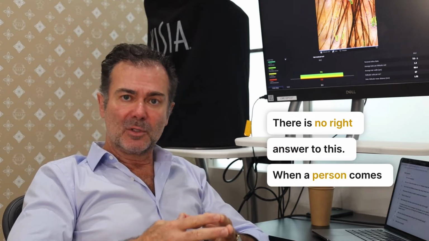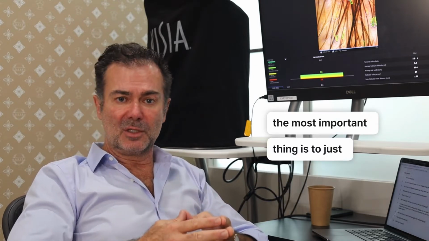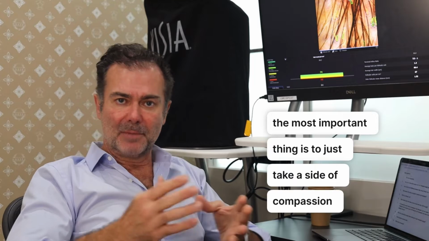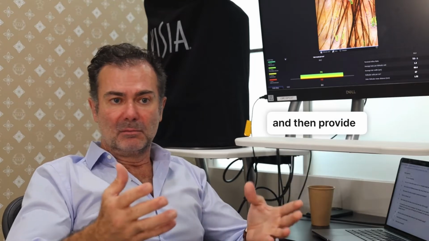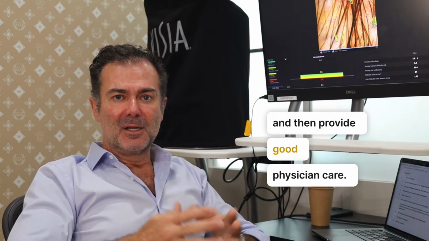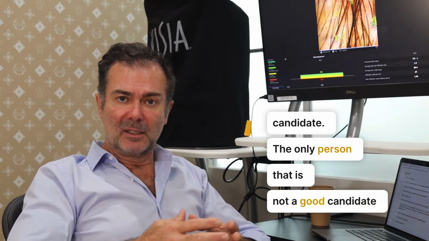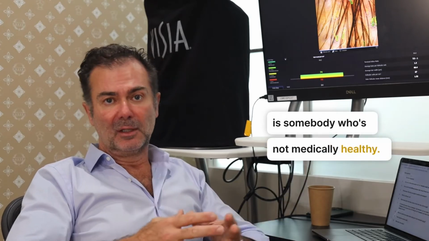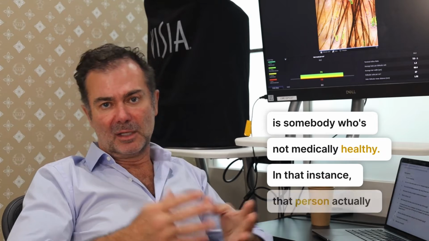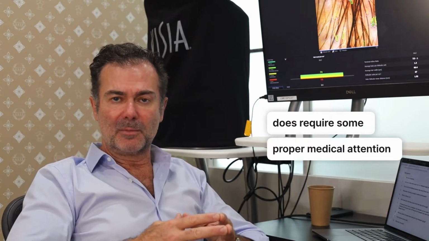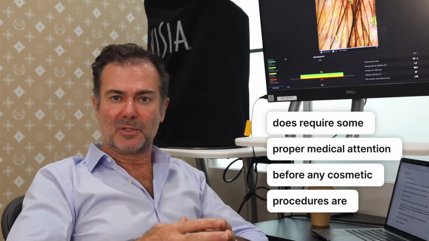When a person comes to us, the most important thing is to take a side of compassion and provide good physician care. That really is, in my opinion, the best description of who is a good candidate. The only person that is not a good candidate is somebody who's not medically healthy. In that instance, that person actually requires some proper medical attention before any cosmetic procedures are provided or offered to them.